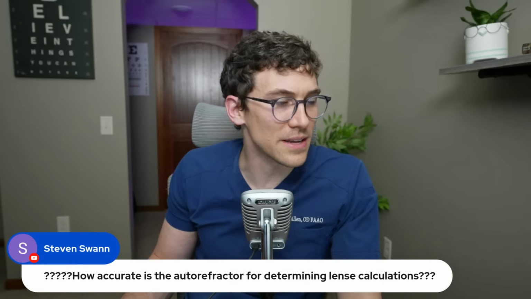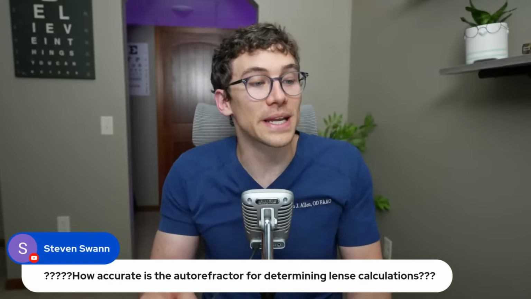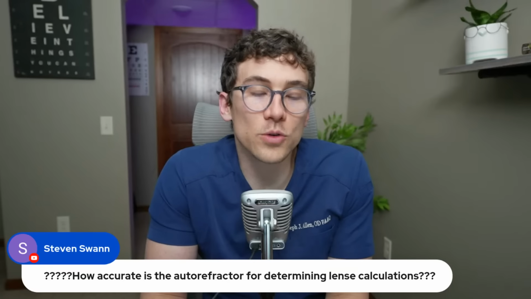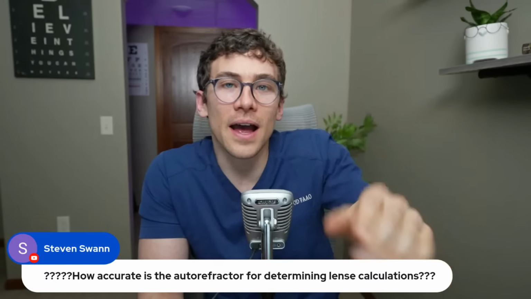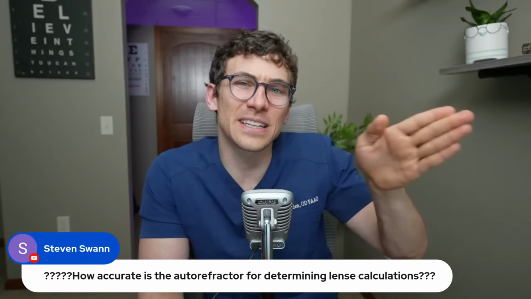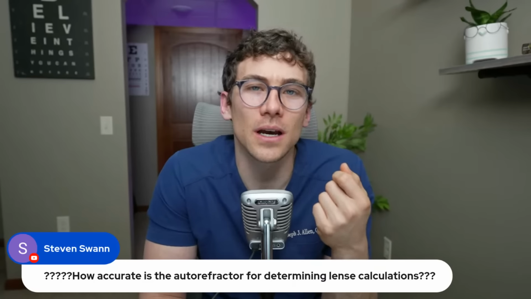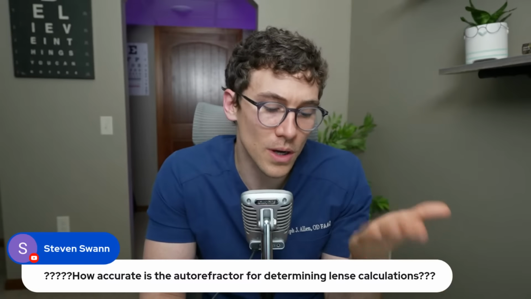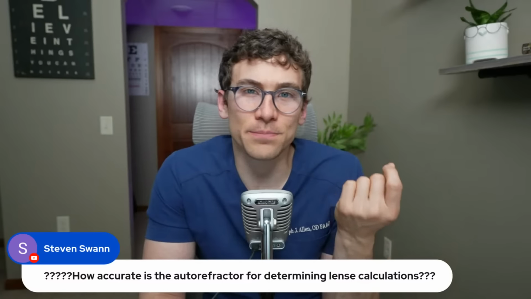Ooh, good question from Steven. How accurate is the autorefractor for determining lens calculations? An autorefractor, for those who are unaware, is an instrument we use in the clinic. It shines light into your eye, hits the retina, and bounces back towards the instrument. Based on how that light is bent by the structures of your eye, it can get a guesstimation of something that's needed, like your glasses prescription. So, I've never seen an autorefractor that's perfect.